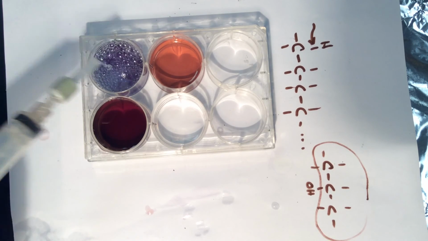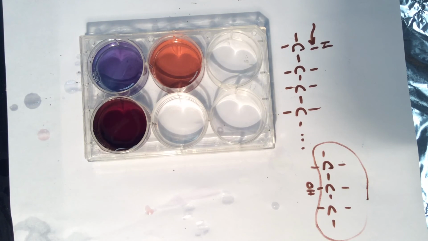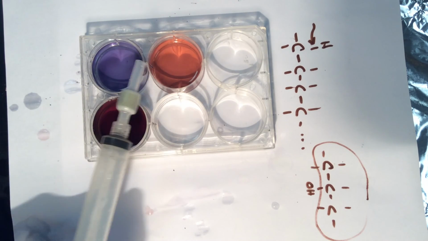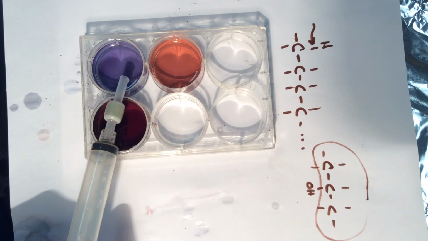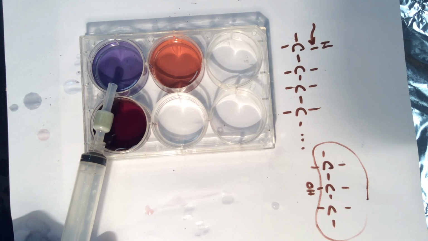So I was able to separate this mixture of red and blue dye based on their solubilities. Now I used column chromatography. Notice something, I separated volumes. I was able to separate volumes of my mixture. That's what we're after today in lab.